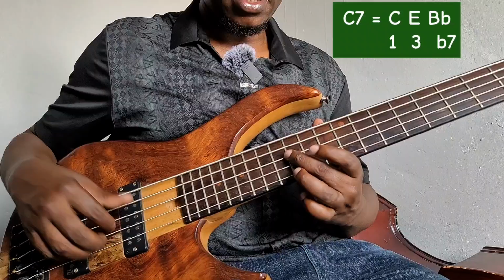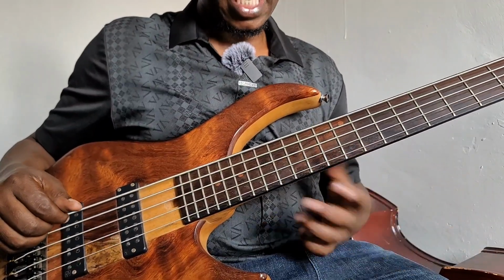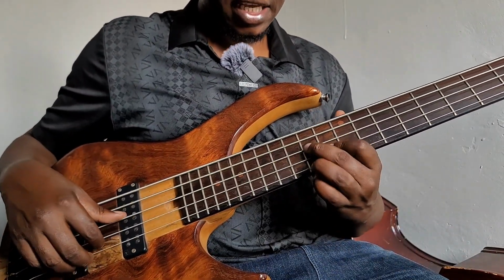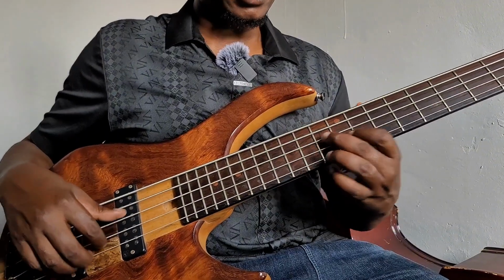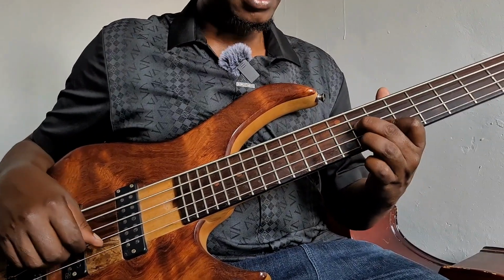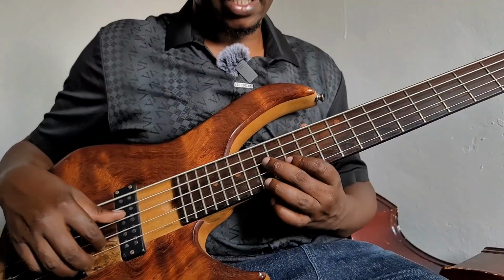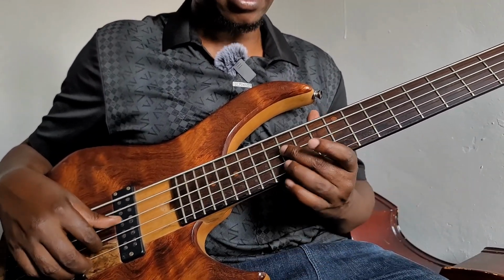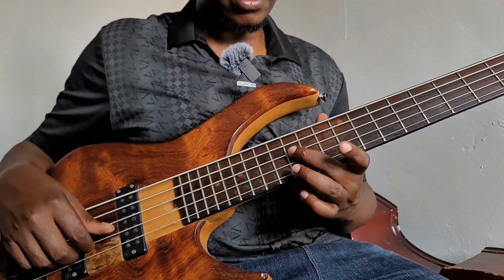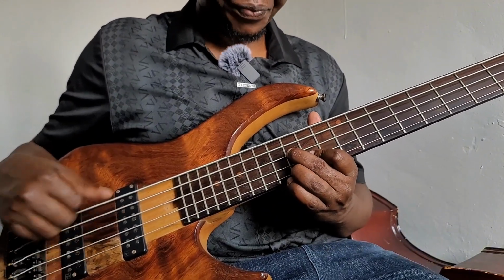You have it, that's it. That means in that case, anything here, this will be B dominant 7, like that. B7, G7, like that. The shape just keeps going for all keys. So that is the dominant 7 shape when you're on the A string.